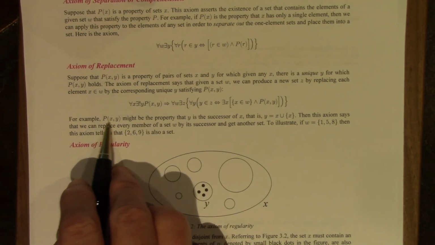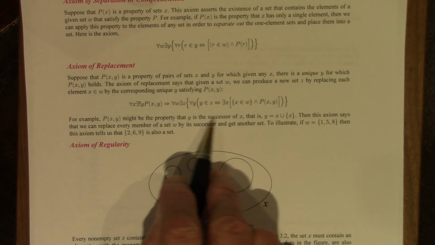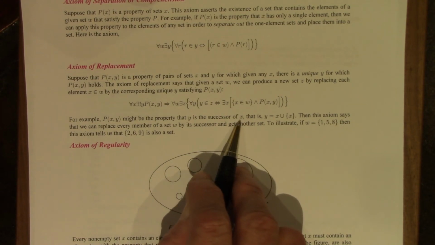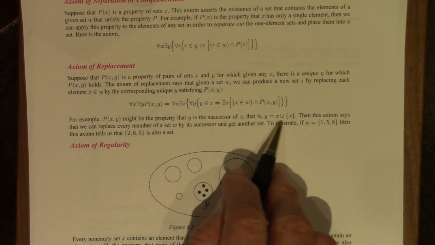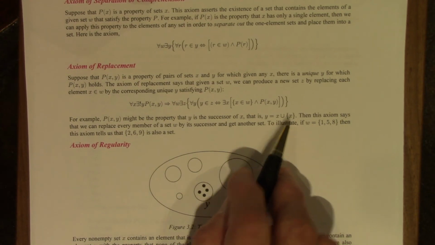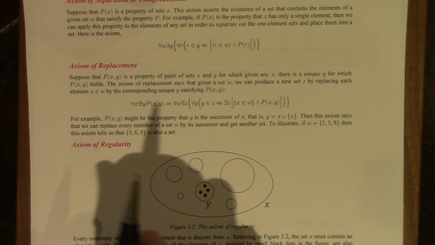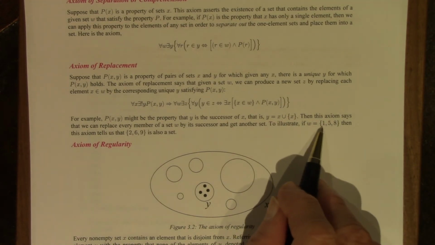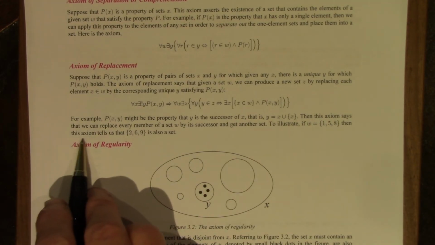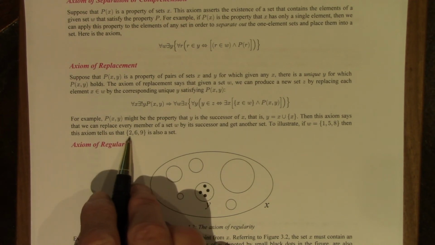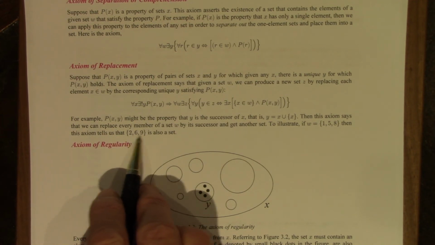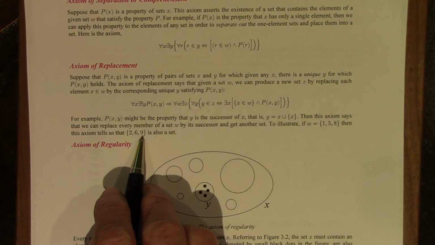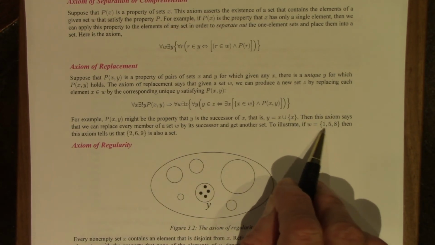Again, p of x, y might be the property that y is the successor of x. So y is x union the set containing x. Then this axiom says that we can replace every member of a set W by its successor and get another set. So if W is the set 158, then the axiom says that the set 269 also exists. Those are the successors of 158.